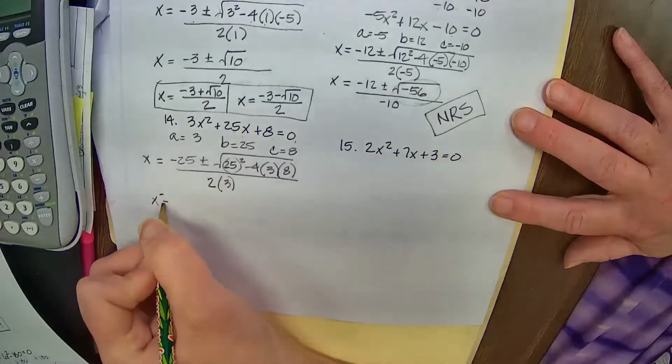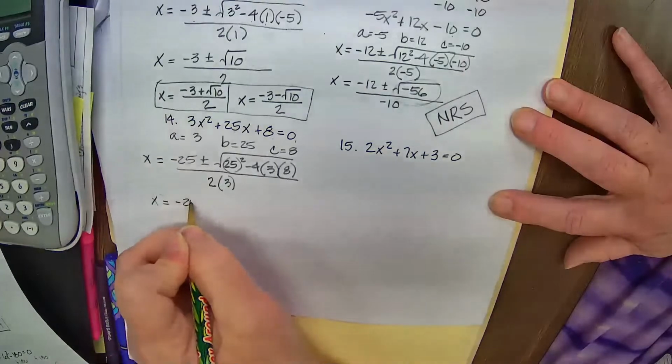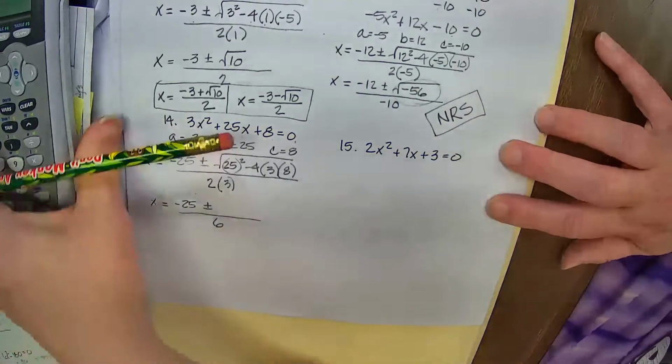So x equals negative 25 plus or minus, over 6.